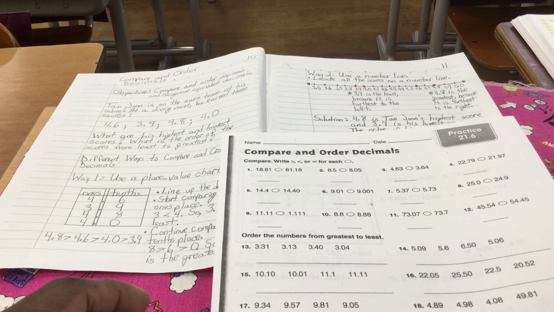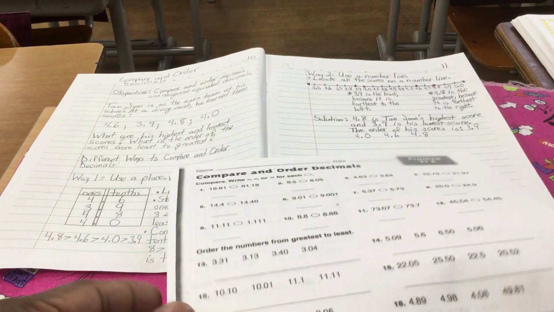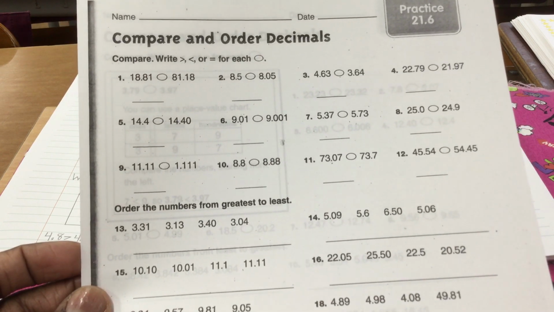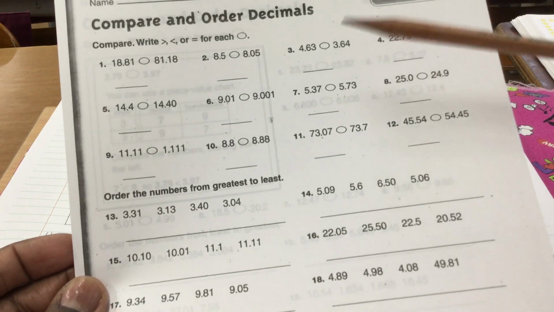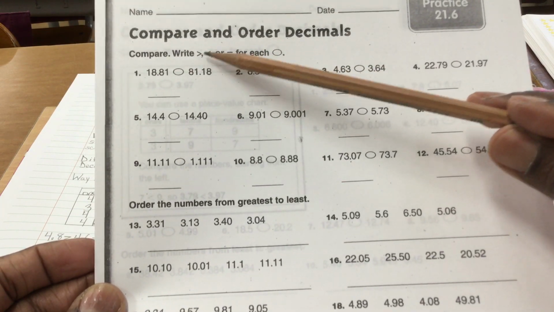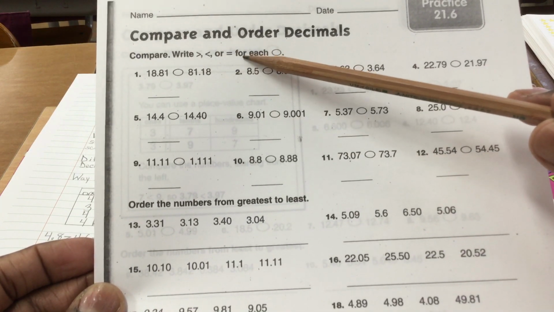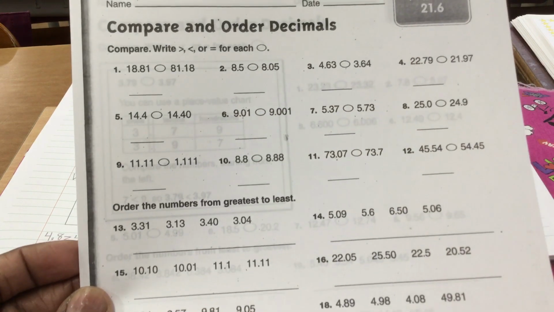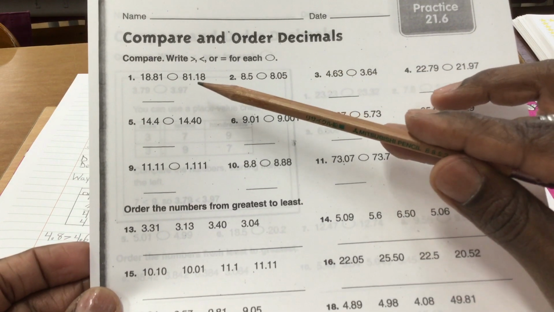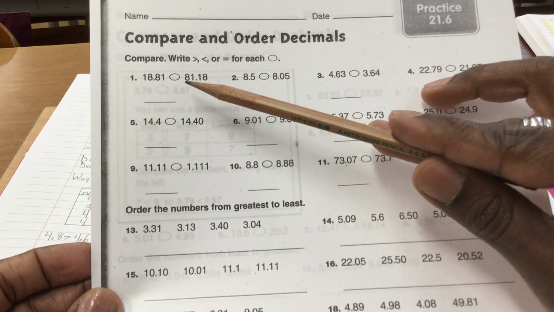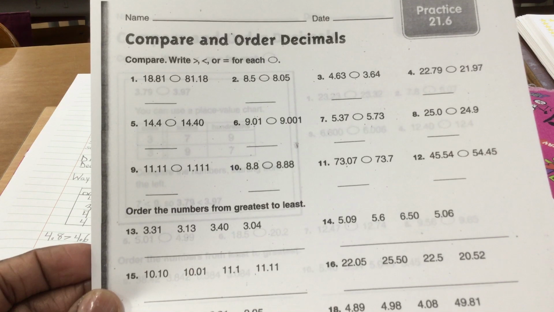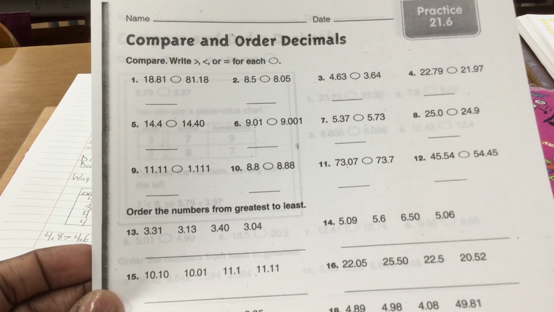that are next to this video. Okay. So for the practice, it says compare and order decimals. For the first part, it says compare. Write greater than, less than, or equal for each. Let's do a few examples. Number 1, 18.81 and 81.18.